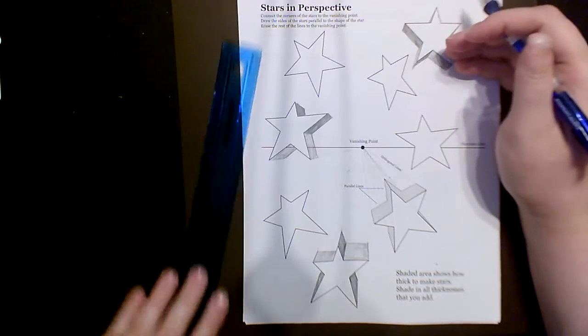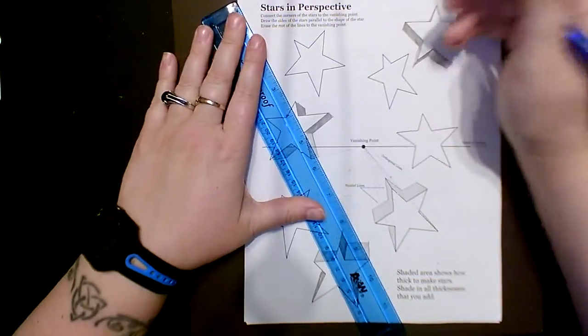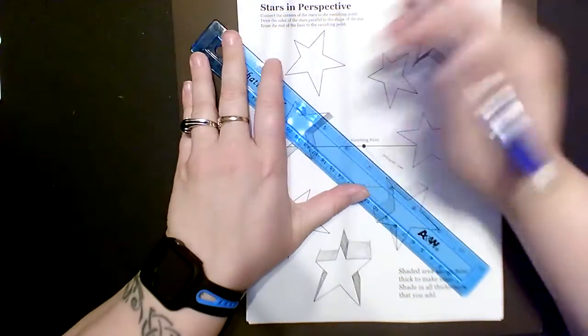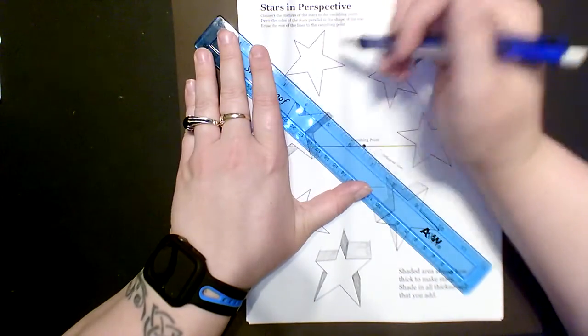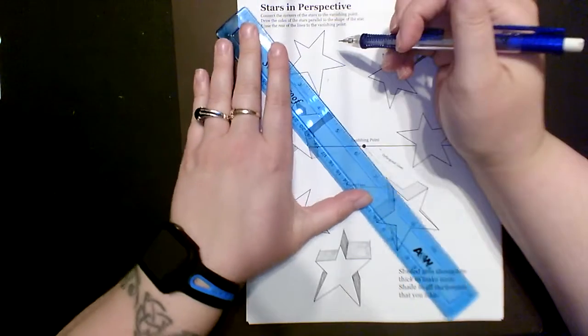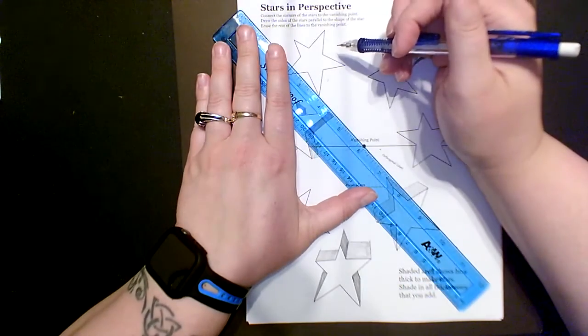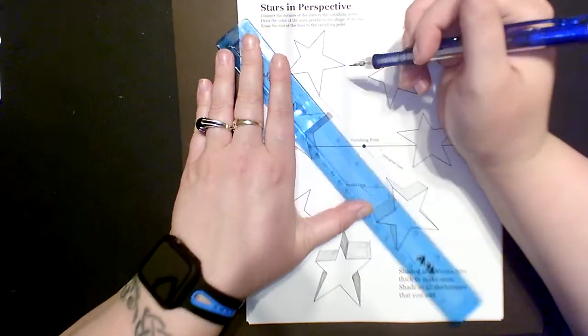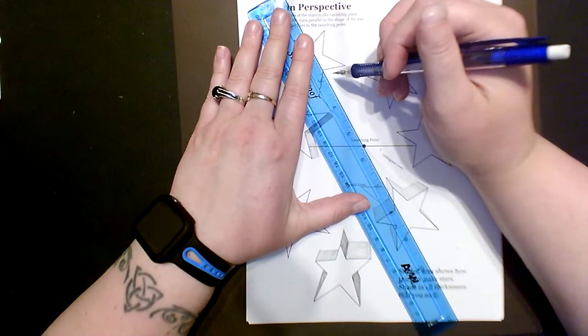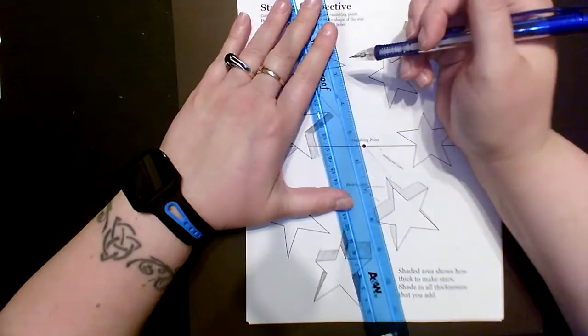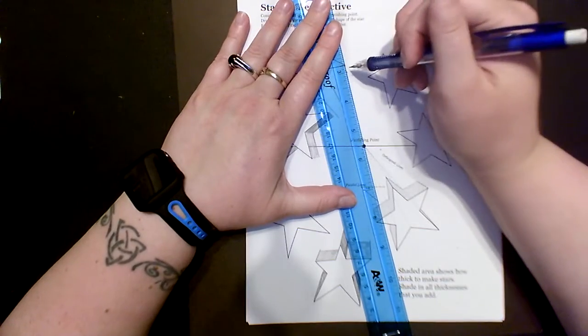Okay, the next star I'm going to do is back towards the top. I'm going to, again, take all of the points of the star all to my vanishing point.